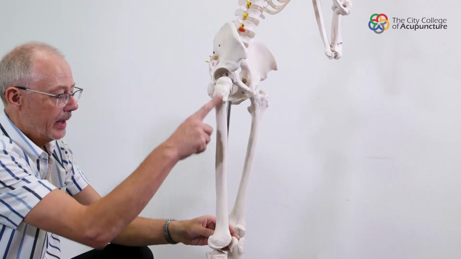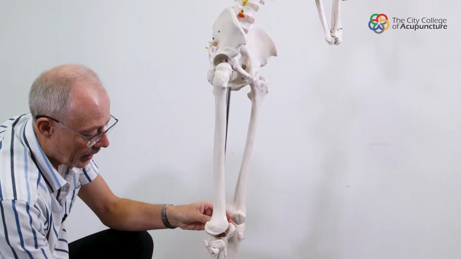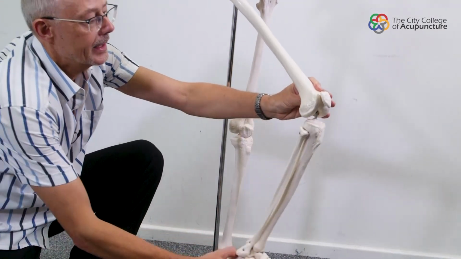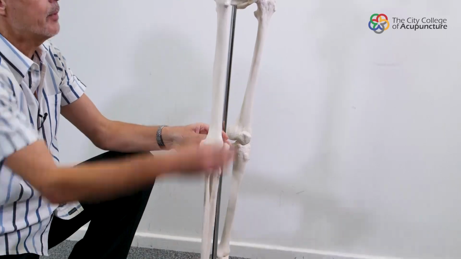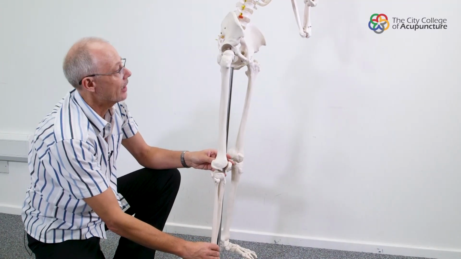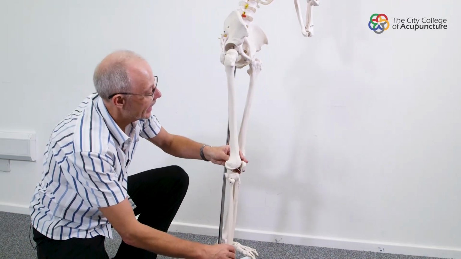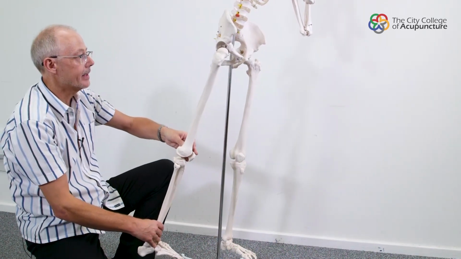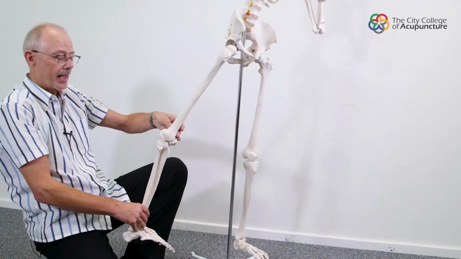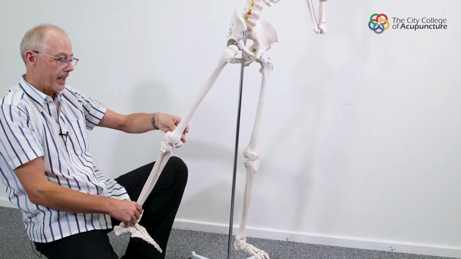If we make the joint between the femur and the bones of the lower leg less, then we are flexing the knee. So flexing the hip and flexing the knee. If we make the angle of a joint larger, then we are extending that joint. Extending the hip is bringing the leg back like this. Extending the leg is bringing the leg back like this, extending the knee.